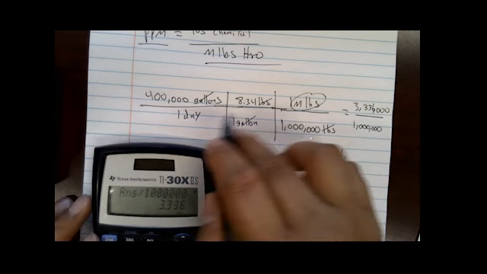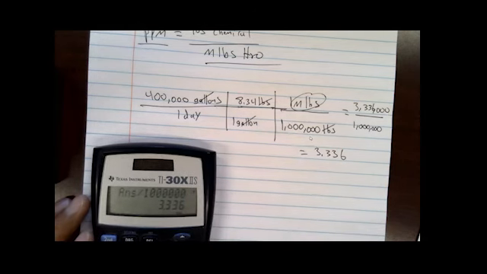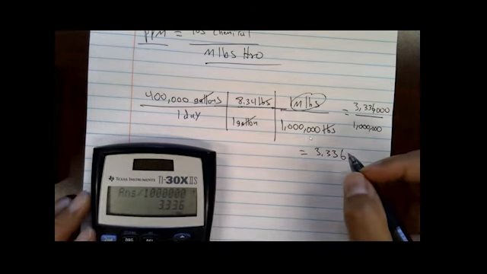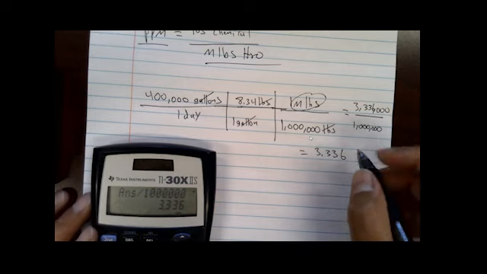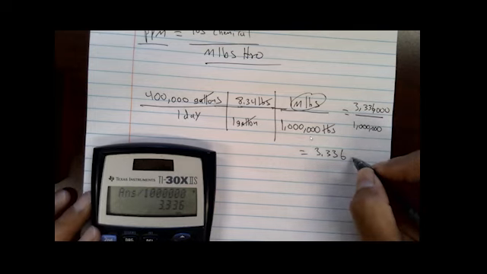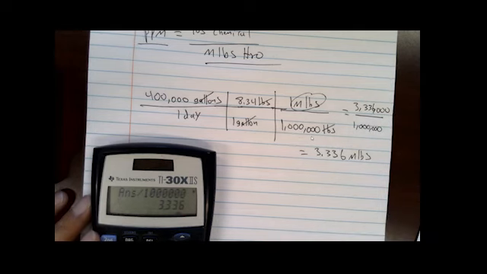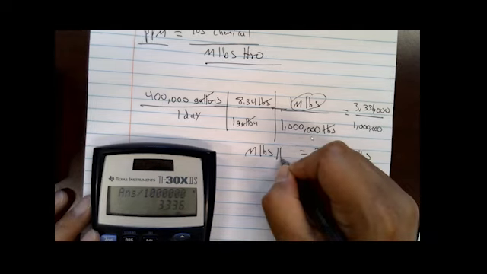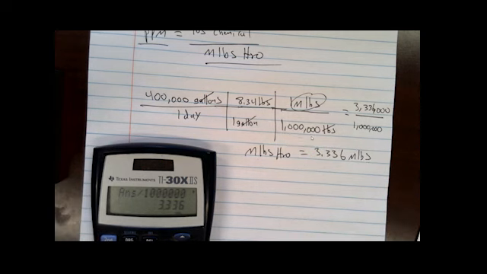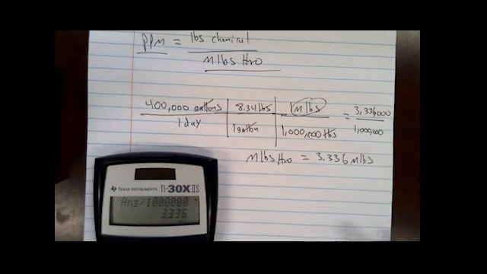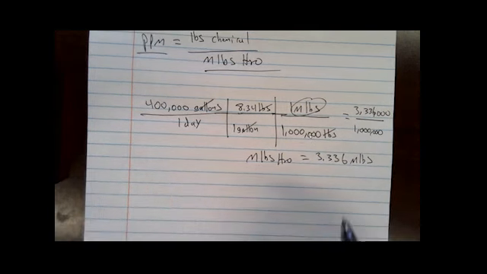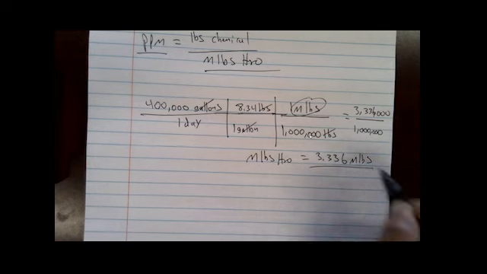Of course, that's million pounds per day. We're concerned with that million pounds, right? To get our million pounds of water that we need to plug into the part per million equation, right? So we have the million pounds now in the units we want.